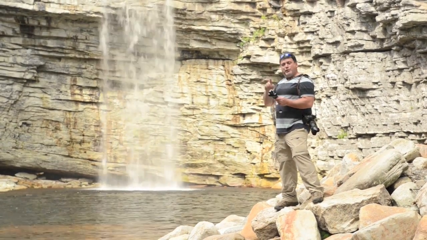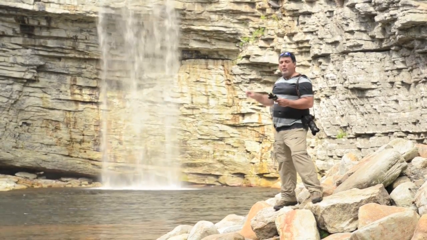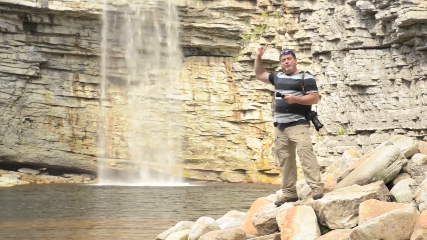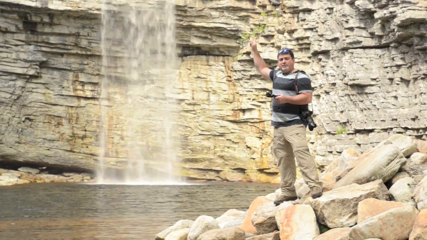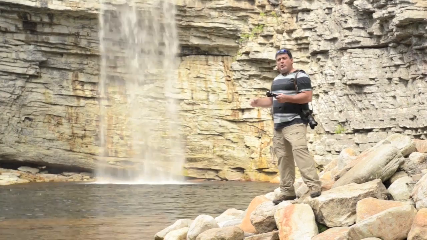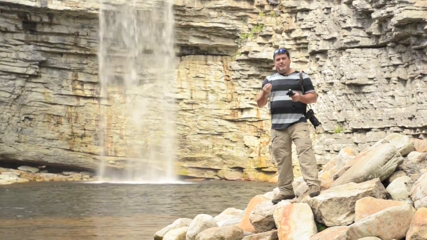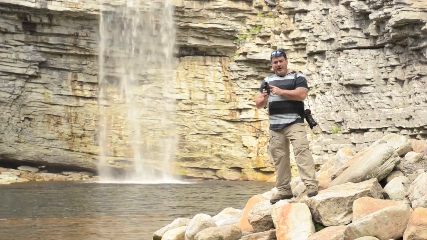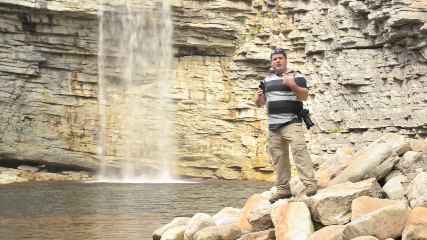Now remember, if I use that number, that would put those white clouds as middle gray. Well, that's not what I want. But it's extremely important to protect those clouds and the highlights on the waterfall from blowing out. I need to keep a little bit of data in there. And that's where opening up 2.5 stops from that reading will do that.